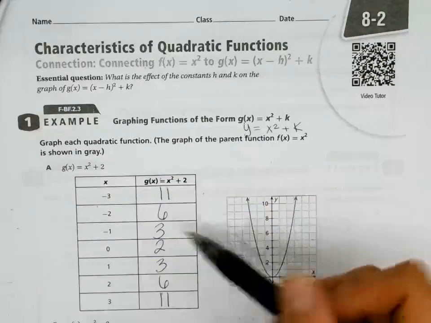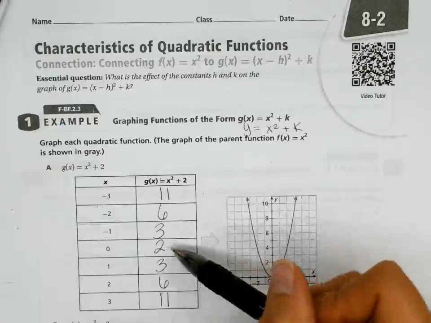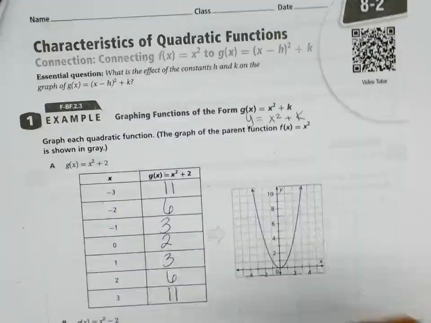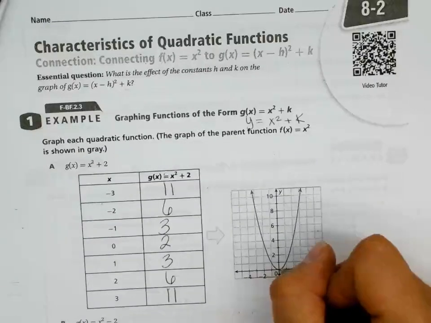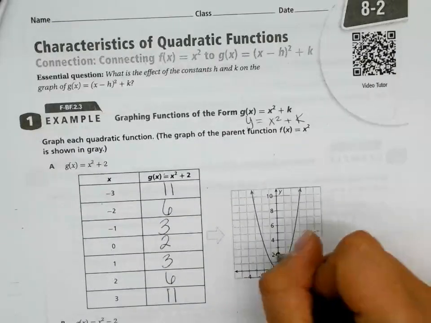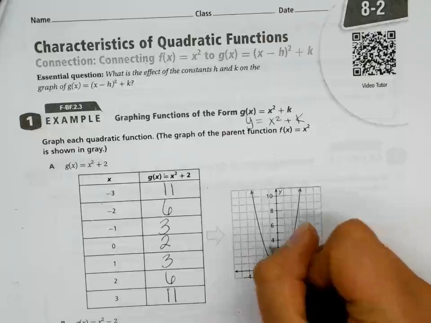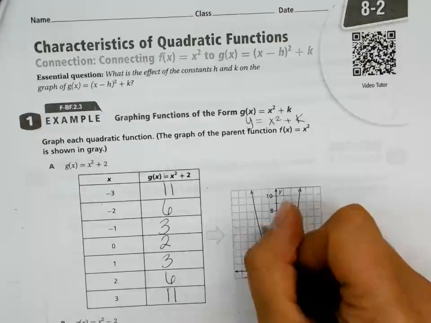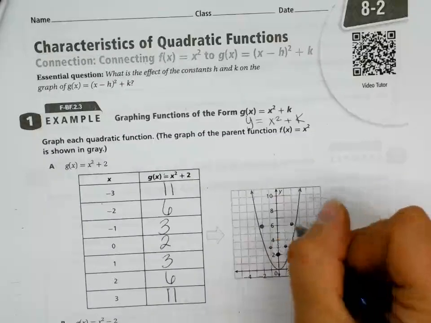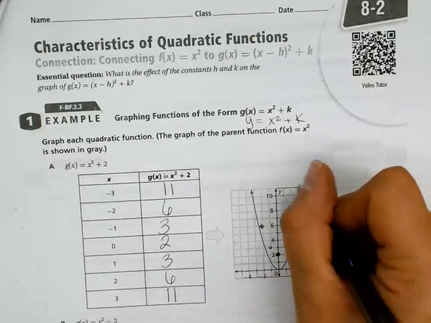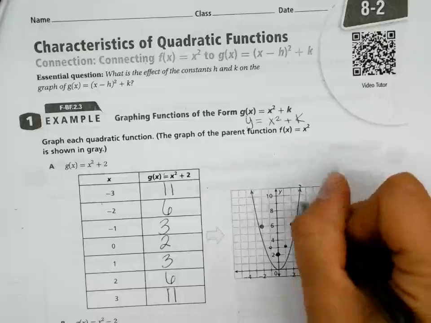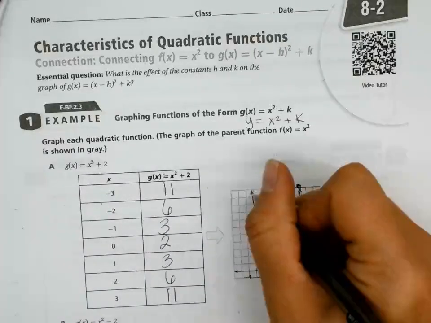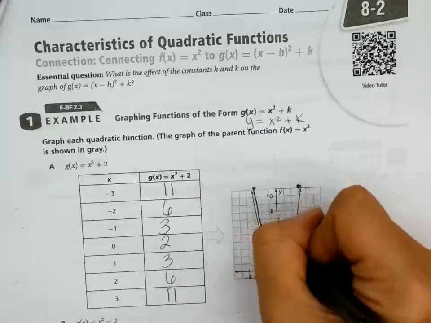So you guys see this nice little mirroring going on here. 3, 3, 6, 6, 11, 11. All right, so let's plot these points. So we have 0, 2, negative 1, 3, 1, 3, negative 2, 6, and 2, 6. 3, 11, negative 3, 11. So this is our graph.